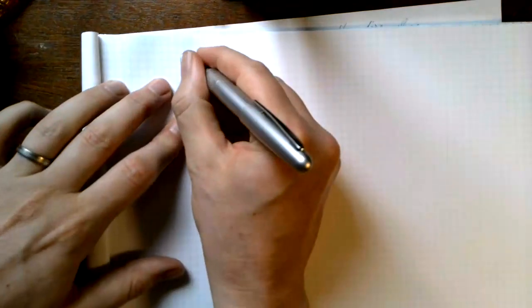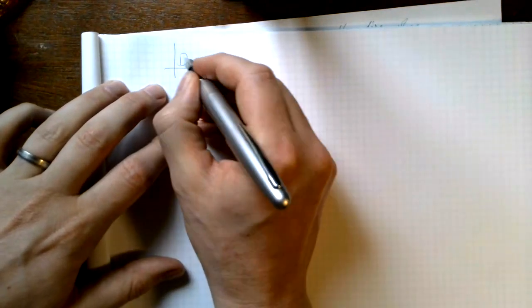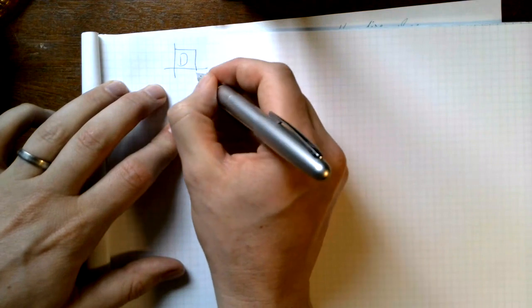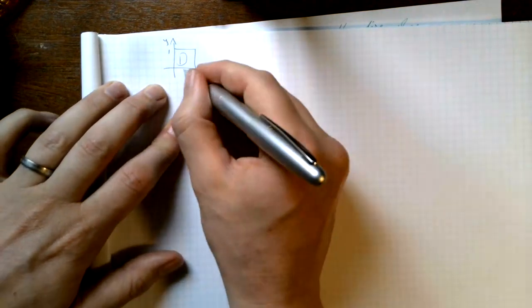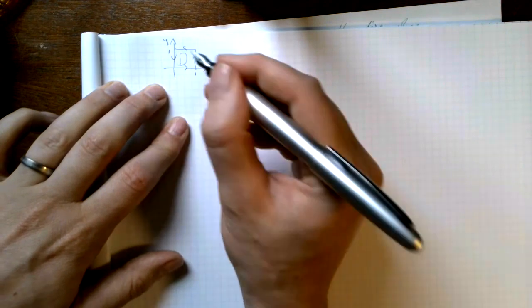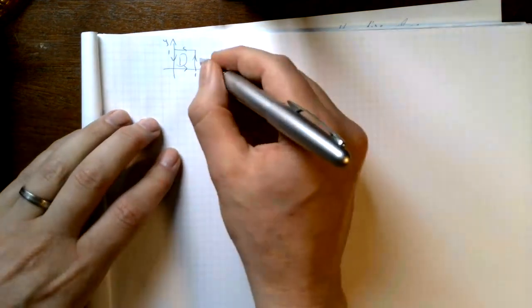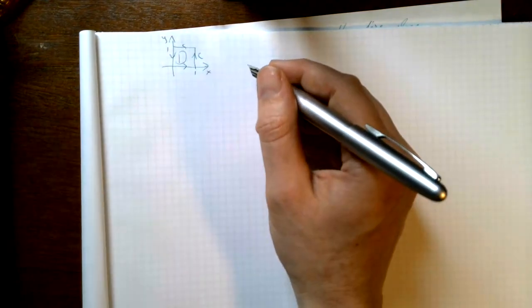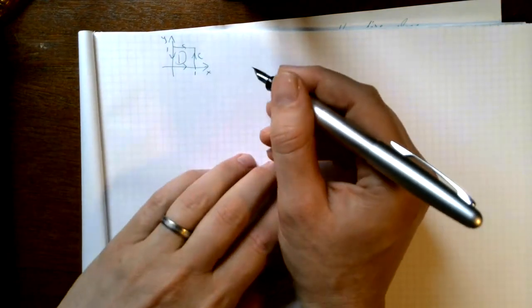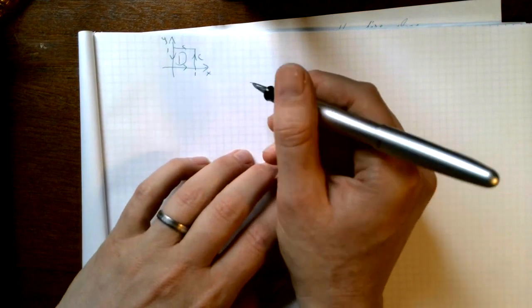Well, let's do another one similar to this. Let's suppose D is still the unit square, C is the path around it, and let's use this thing that I scribbled in my notes.